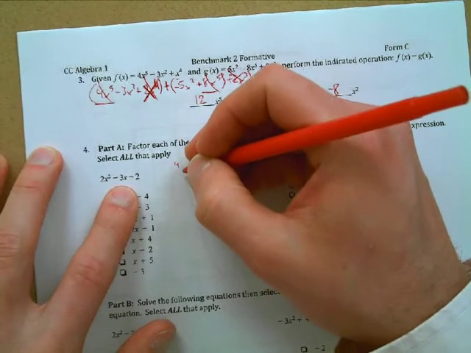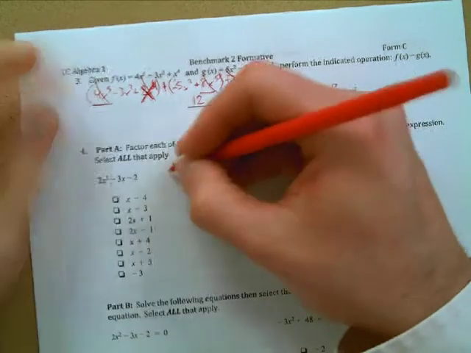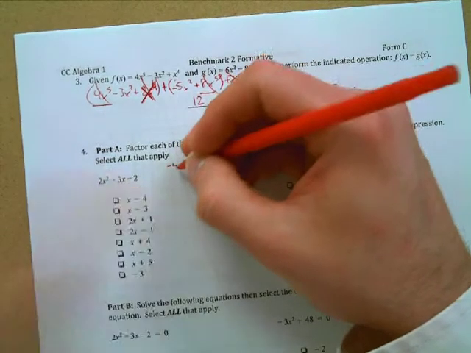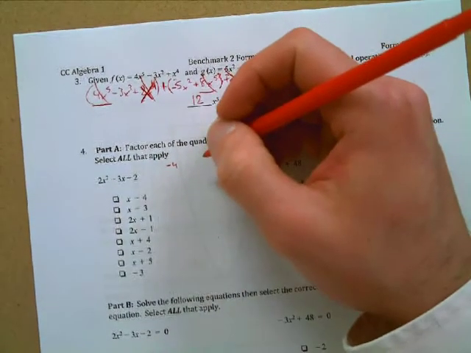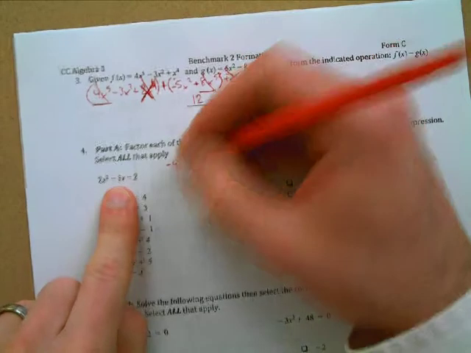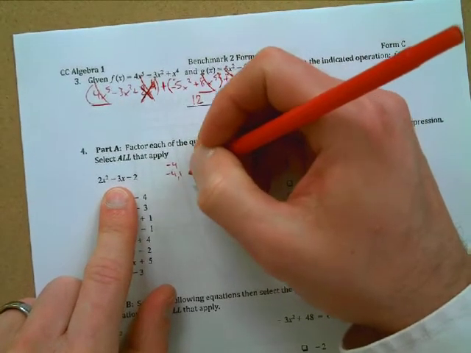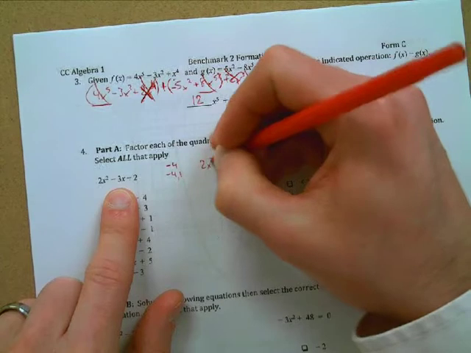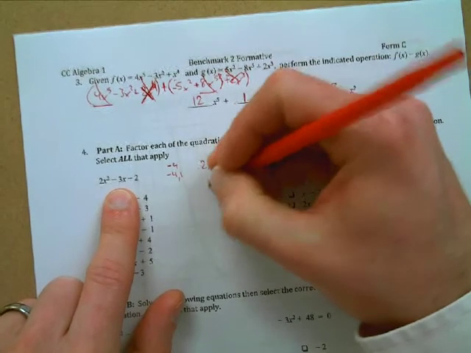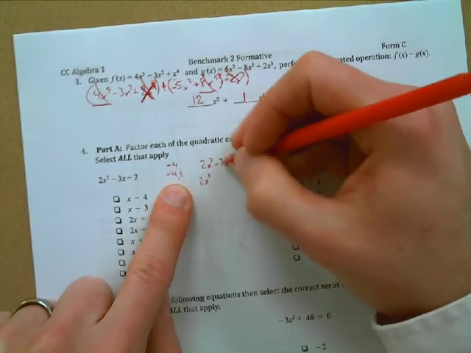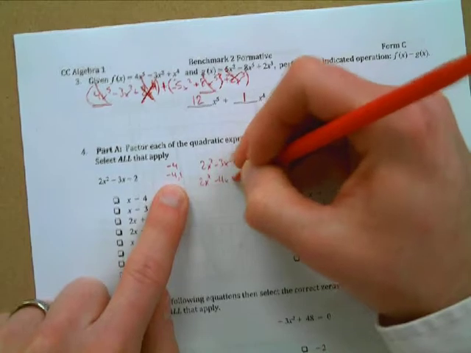So two numbers that multiply to make negative 4, sorry. 2 times negative 2 there. Sorry, it's negative 4. Okay, so two numbers that multiply to make negative 4, but that add to make negative 3. And that's going to be negative 4 and positive 1. Okay, so then we will use factor by grouping here. We're going to break up that middle term using these two numbers, so minus 4x plus 1x minus 2.